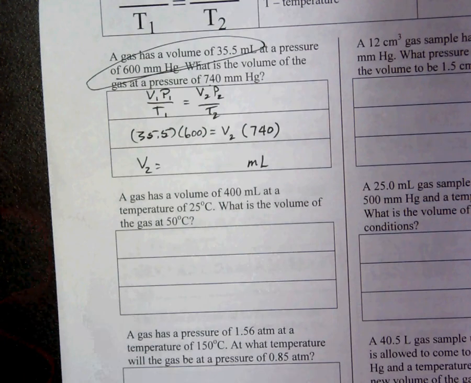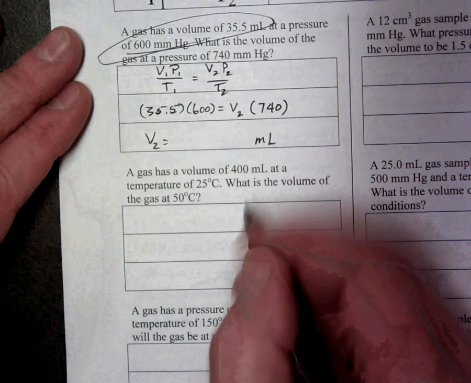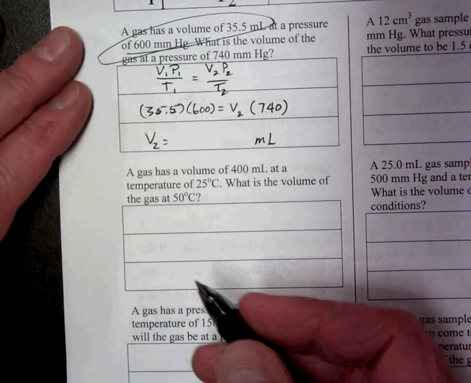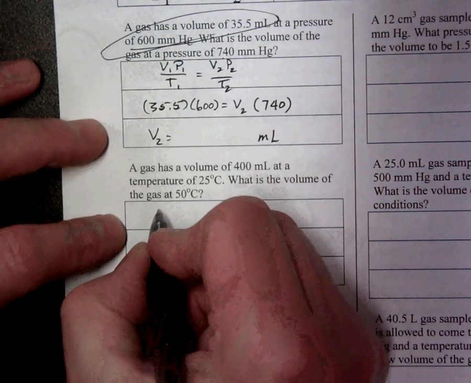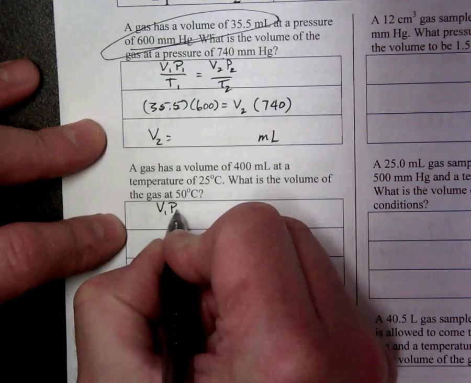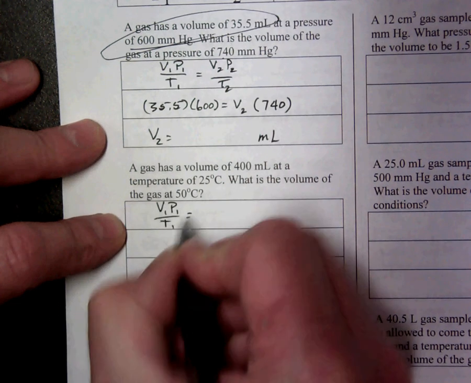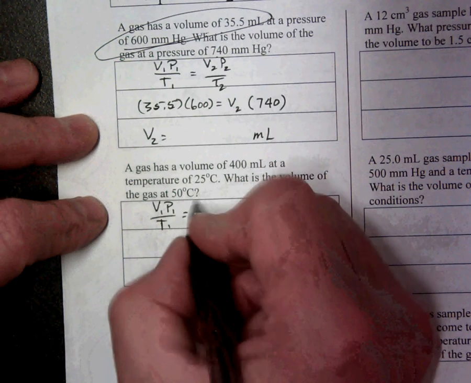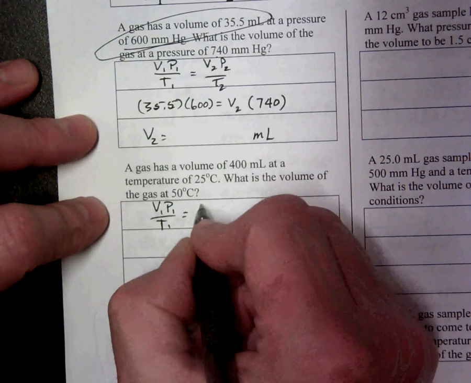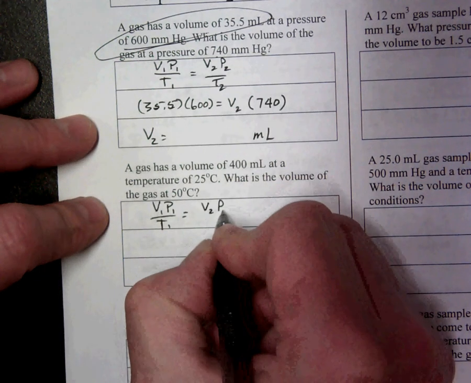Here's one with volume and temperature, which is a typical Charles's law. Nothing about pressure, but I don't see moles or molecular mass, so I can't use those. Now some books may say P1, V1. Don't panic. I've been known to write them that way too.